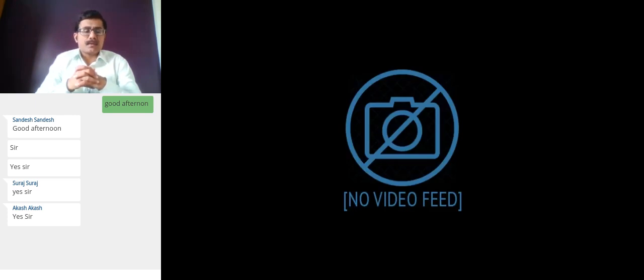Our focus for today's session will be the different terminology used for these fluctuating loads. These terms are very helpful for us to find out the various factors as far as the economics of power generation is concerned.